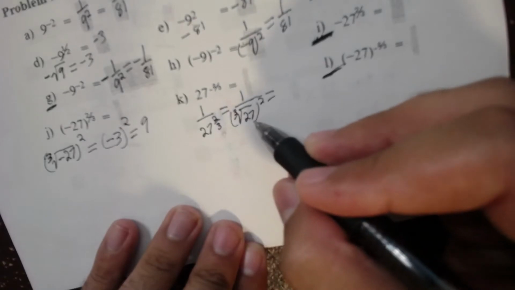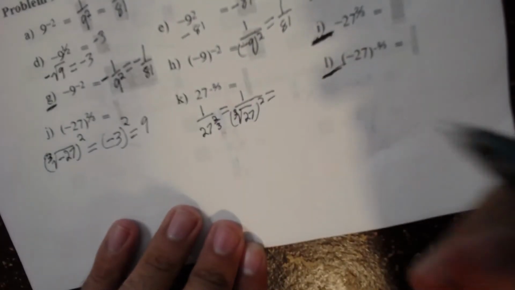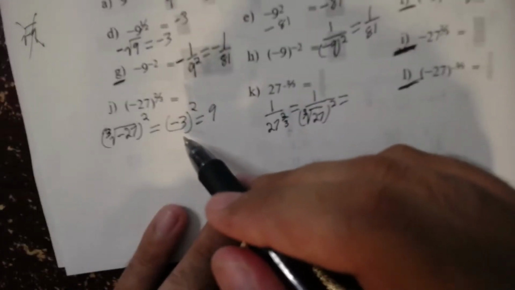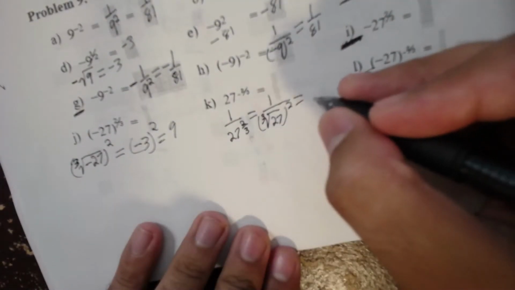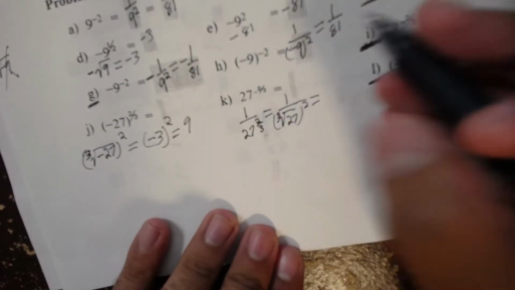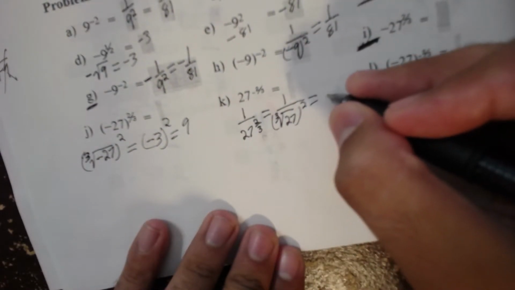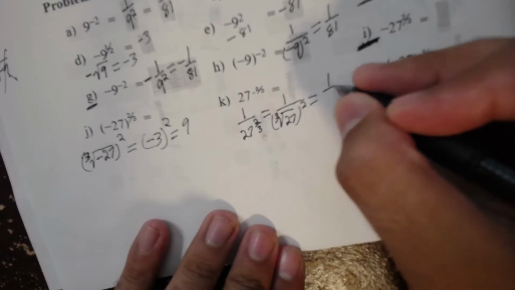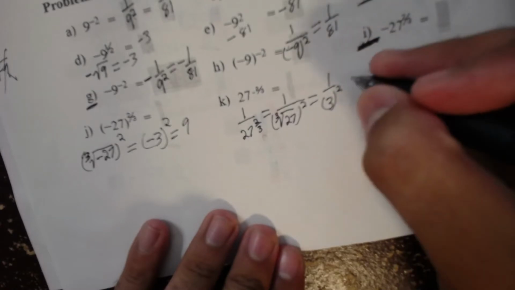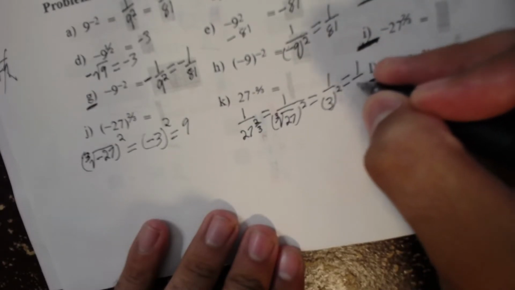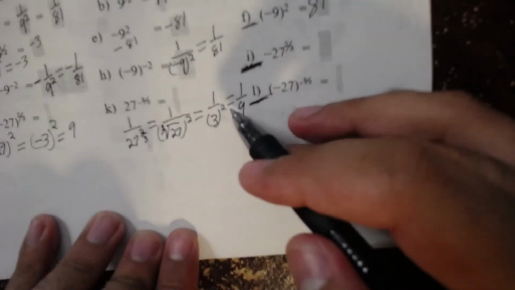What did we do? If you multiply a number 3 times and it gives you 27, well, it's 3. This is just like the same thing, but in this case it was negative, and in this case it was positive. So we got 3, and then we got to square it. So it's going to be 1 over 9. There you go. This is the answer.